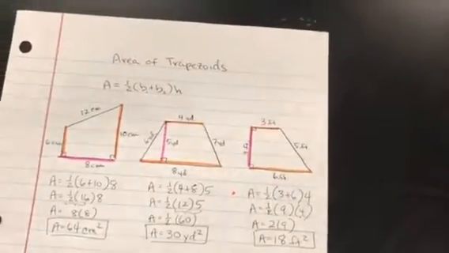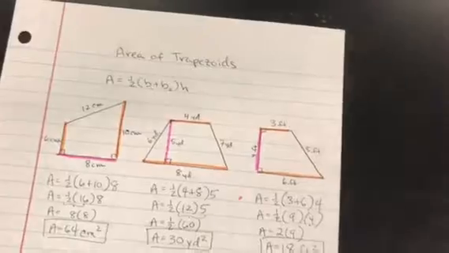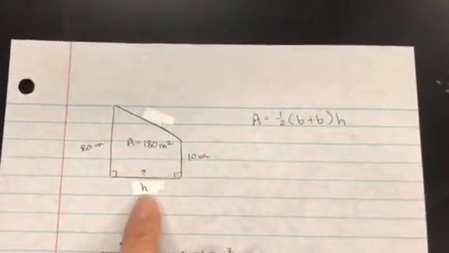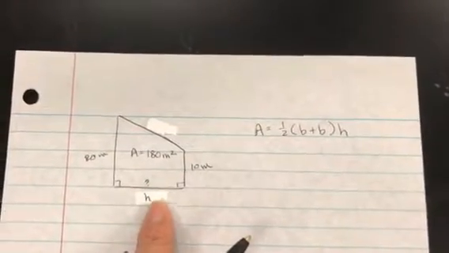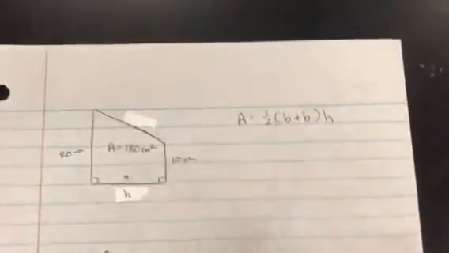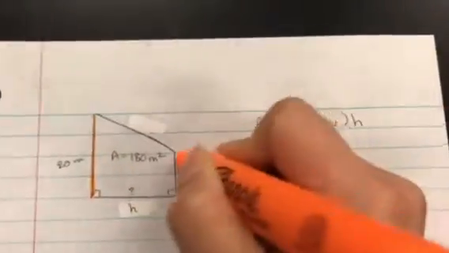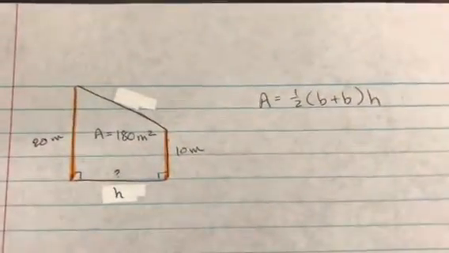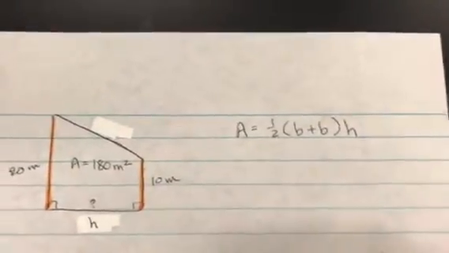Now, it can get a little bit more complicated. Let's say I change it up and I give you the area, and something else is missing. In this case, you can see the height is missing, all right? So I give you the area and you know your two bases. So again, let's think about what we have. We do have the two bases. Remember, your two bases are your parallel lines, so these two are parallel. But we don't know the height. The height is right there. It's a question mark. But we do know the area, so let's plug in what we do know into our formula.